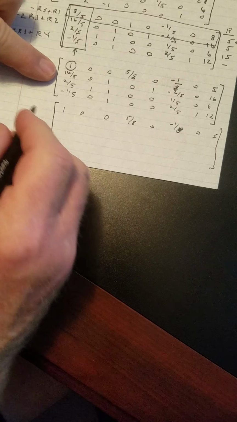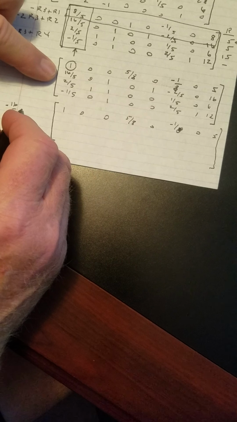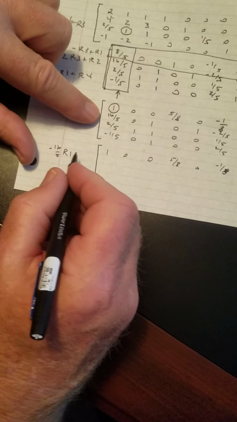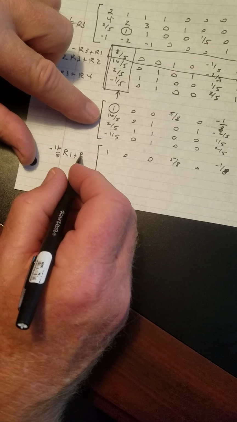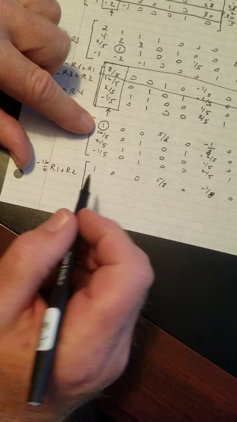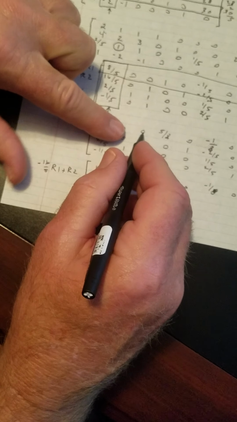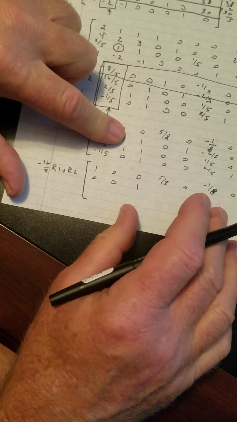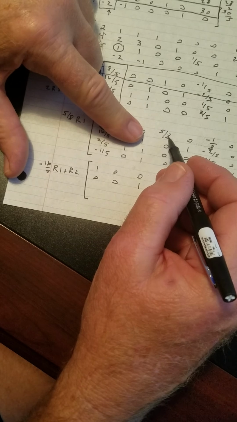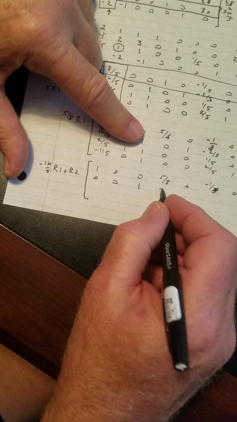Okay, to get a 0 here, I'm going to take negative 16 over 5 times row 1, right off the page, plus row 2. So it's going to be negative 16 over 5, and 16 over 5 is 0. 0 and 0 is 0. 0 and 1. Now, 16 over 5 times this. The 5's drop out. The 8 on the bottom goes into 16 twice. This is going to be negative 2.